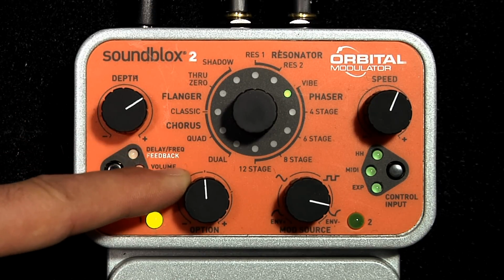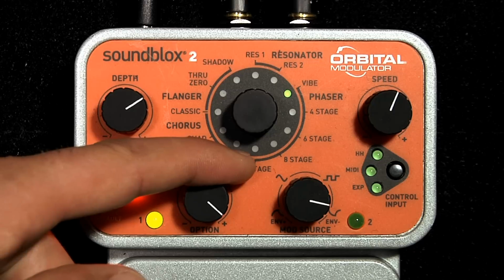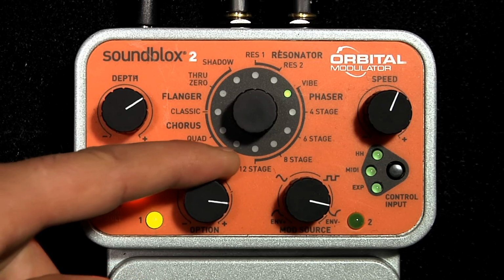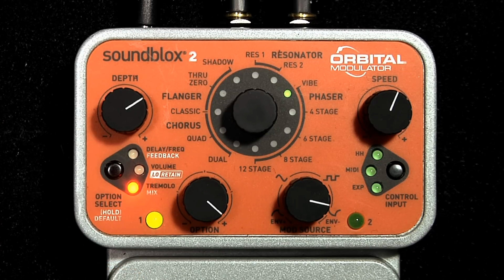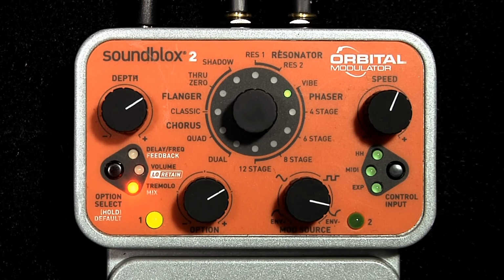In the middle, at the 12 o'clock position, you have absolute dry, no effect signal. When you turn clockwise to the right, you're bleeding in a standard wet signal. When you get all the way to the right, that's 100% wet, no dry, and at about the 2 o'clock position, you have a 50-50 ratio.